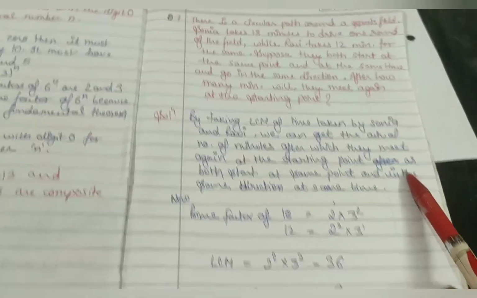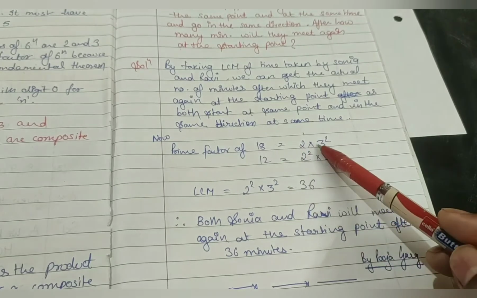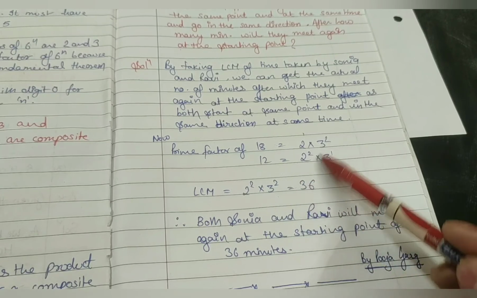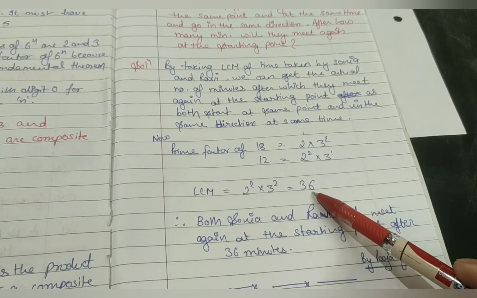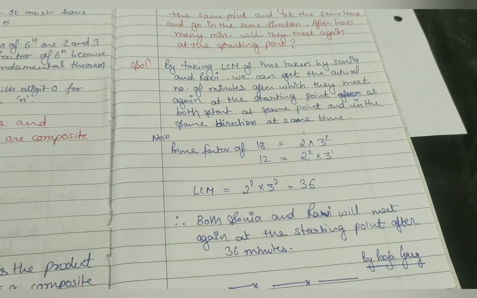So LCM of these numbers, you know how to find. So first you see the prime factors of 18 and 12 are this and this. So LCM is what? Greatest powers here. So 2 square and 3 square, that is 36. It means Sonia and Ravi will meet again at a starting point after 36 minutes.